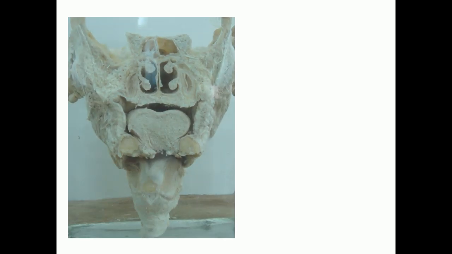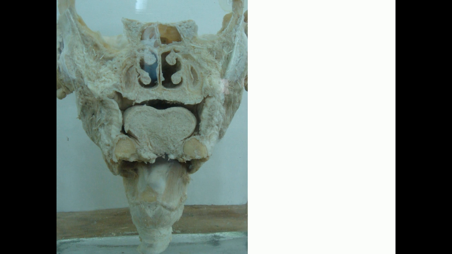Also floor and roof. So 4 walls, roof and floor. So usually it should be 6 walls if the cavity has a right form, right shape. But nevertheless, sometimes the situation could be different.